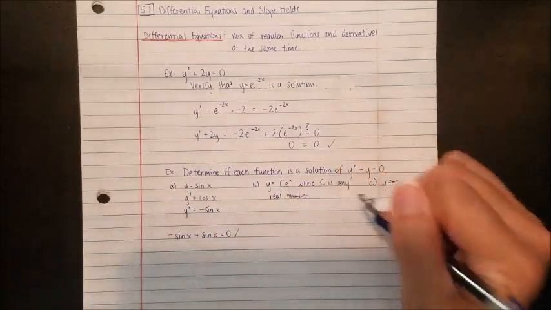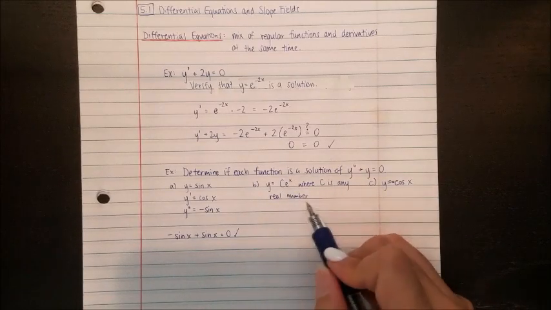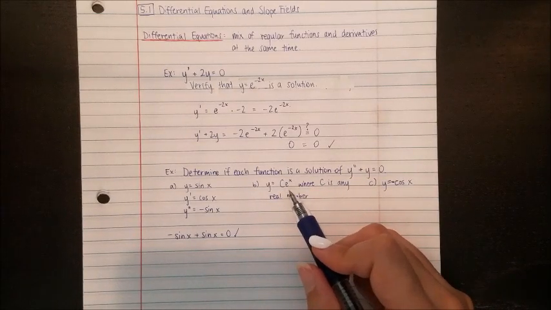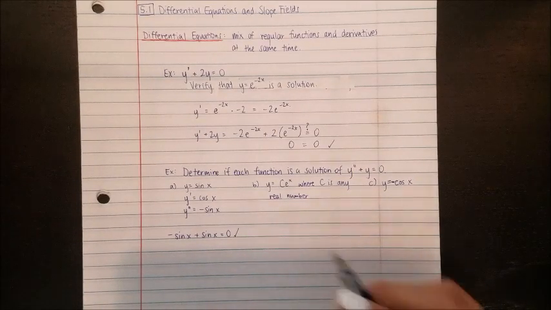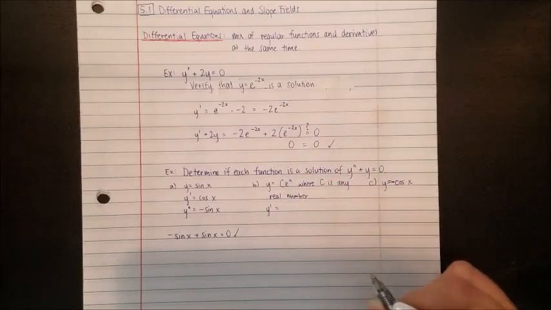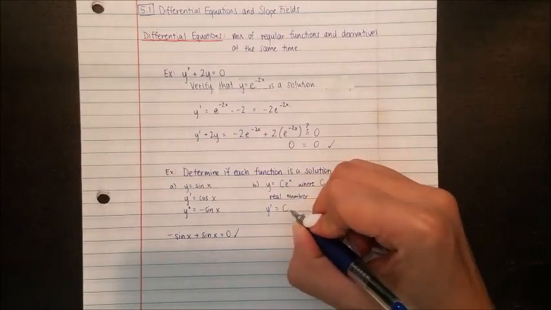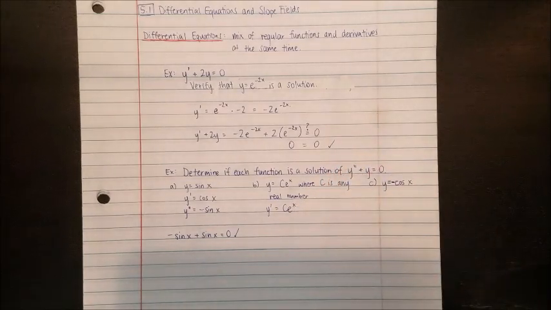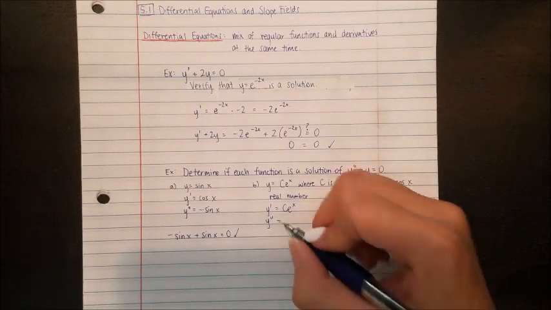Okay, let's try option B. So y equals c e to the x, where c is any real number. So they're just saying c is some constant. They're not specifying what constant it is, so it could be anything. So let me find the first derivative first. Since I have a constant being multiplied, it'll stay there, and then e to the x would be the derivative. That doesn't change.